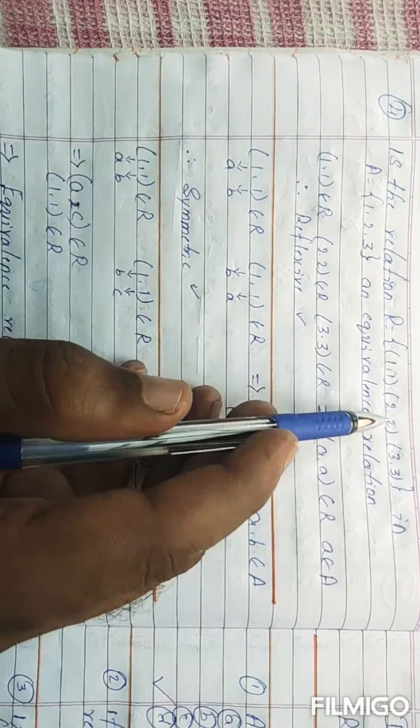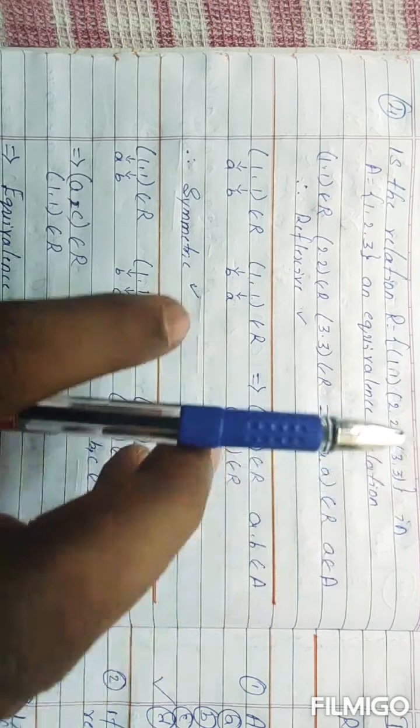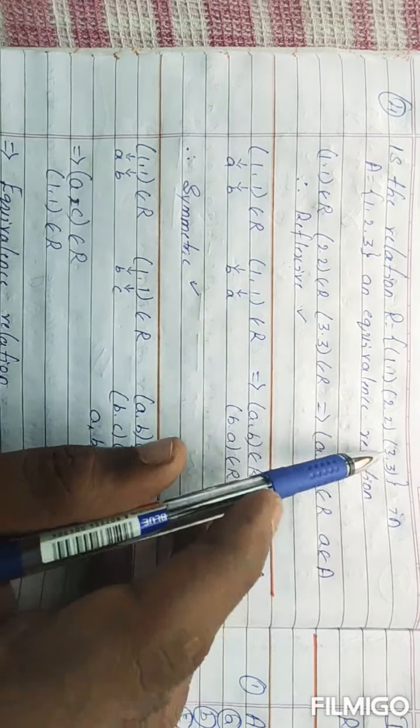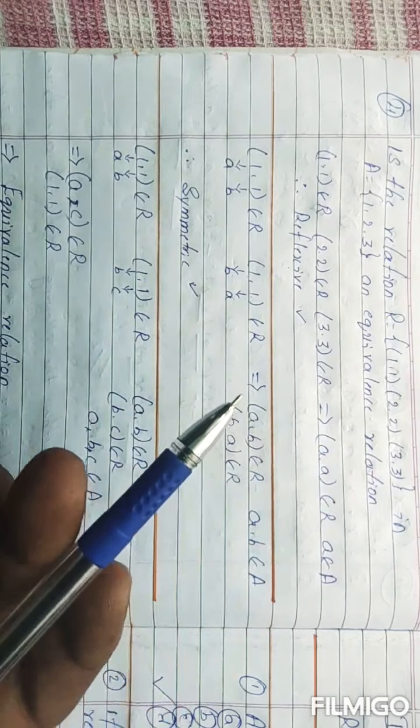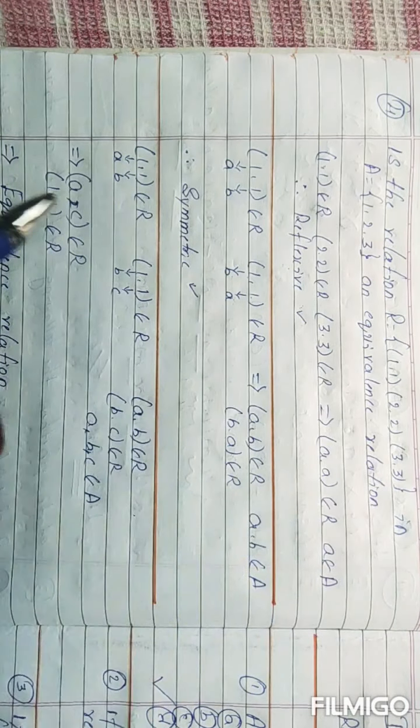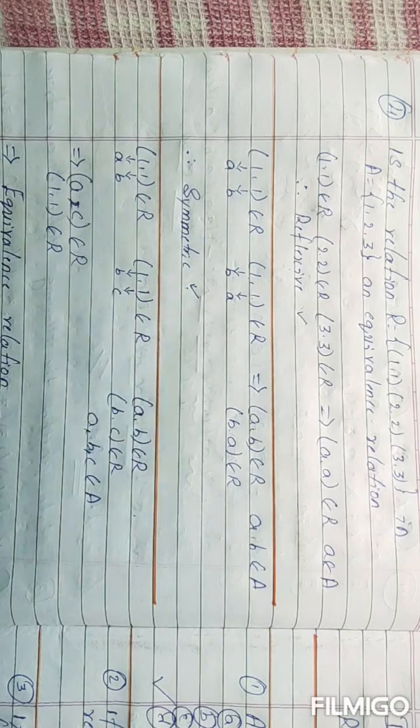If you take 2 also, this is A, this is B. (A, B) and (B, A) are both (2, 2) only. If you take this also, (3, 3), that is (A, B), and (B, A) means (3, 3) only. So it satisfies the symmetric condition also.